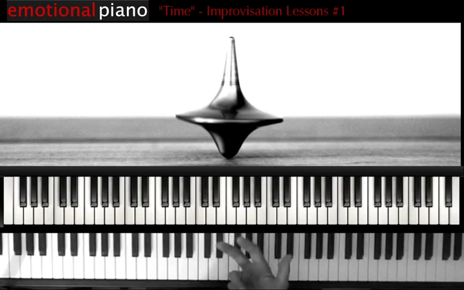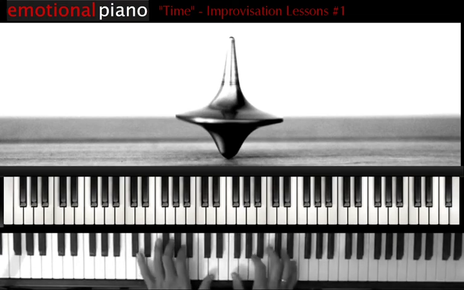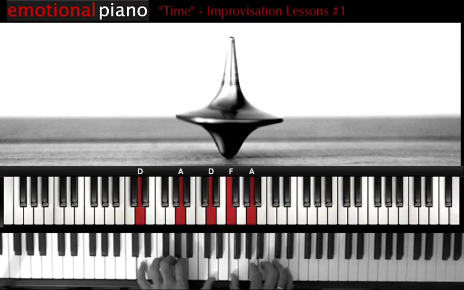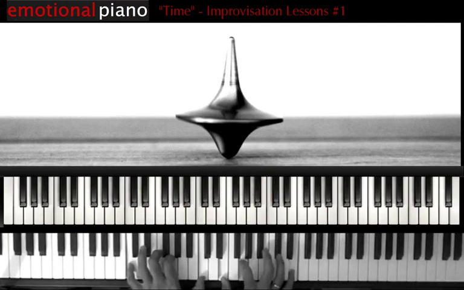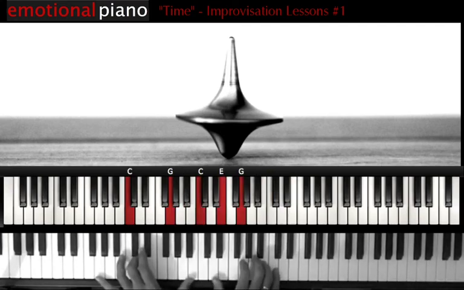Technique number 3. Repeating figures. So, our chords are D minor, A minor, C major, G major.